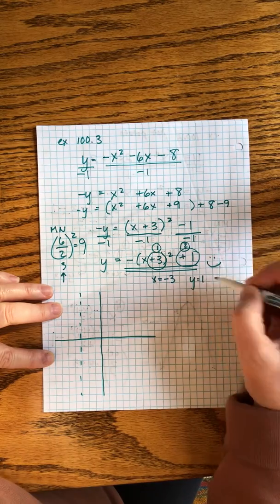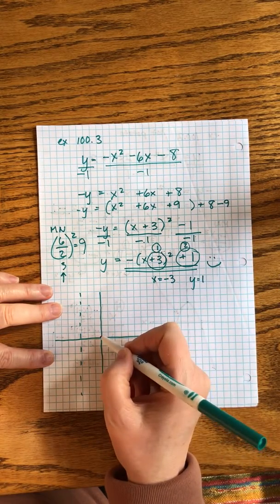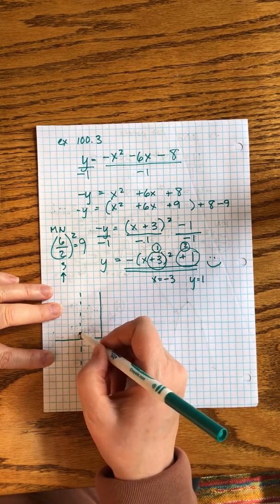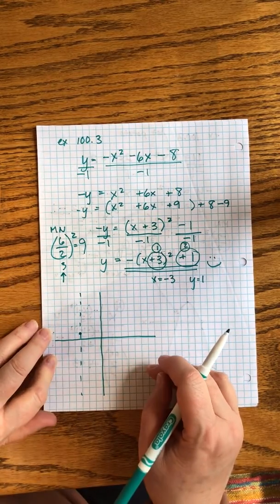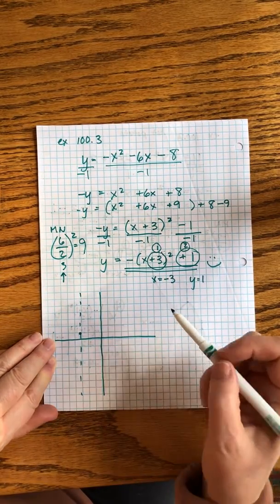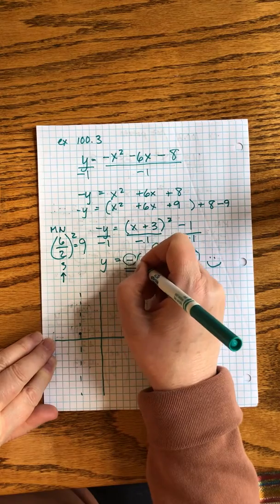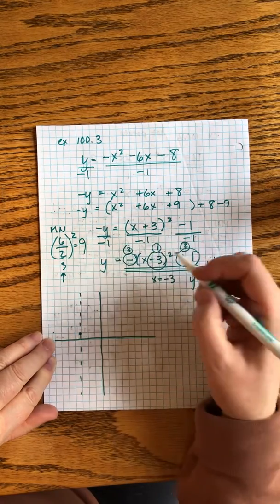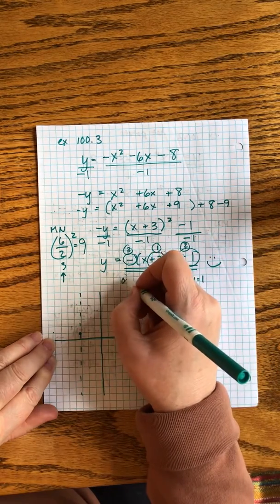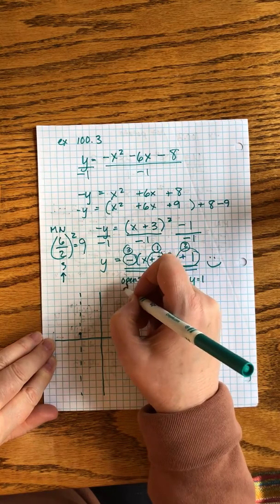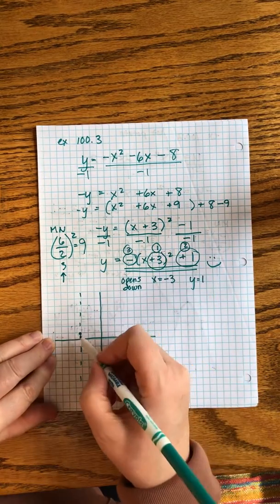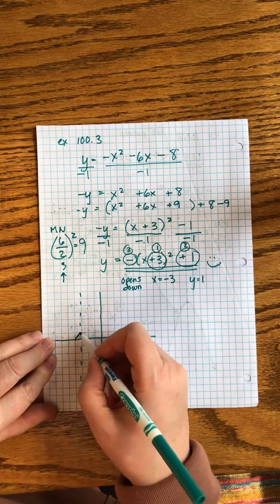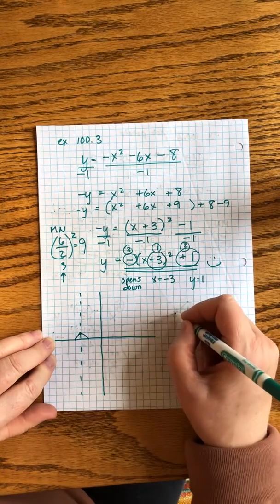Y equals +1. Y equals +1, that will be right there. Does it go up or down? Third clue. Down. I only draw the first unit of it going down.